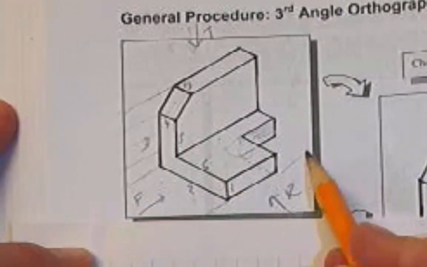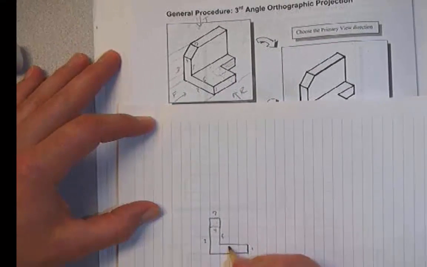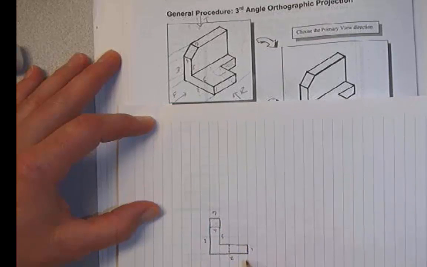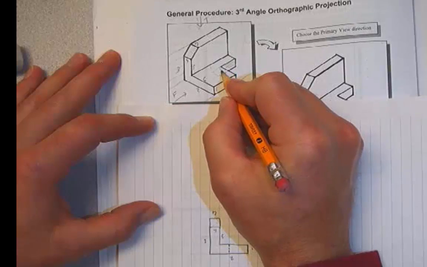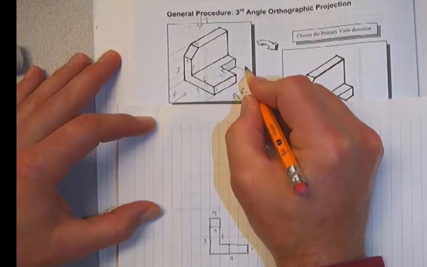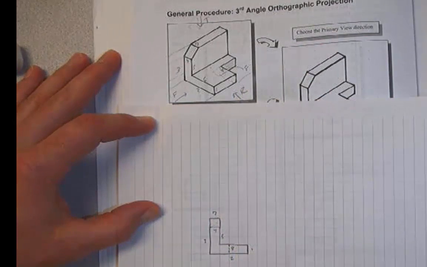Now, how many squares over is it? It's, okay, 1, 2. It's 2 squares over. So I would put in a little dot, dot, dot. Okay, so this little dot, dot, dot, which is right there, that's what represents what I'm going to call number 8. Okay, so that would be my front.